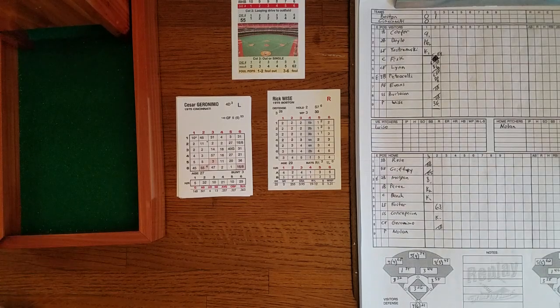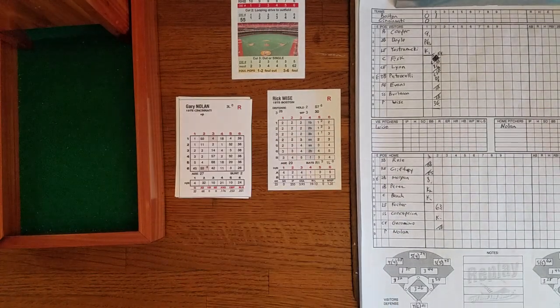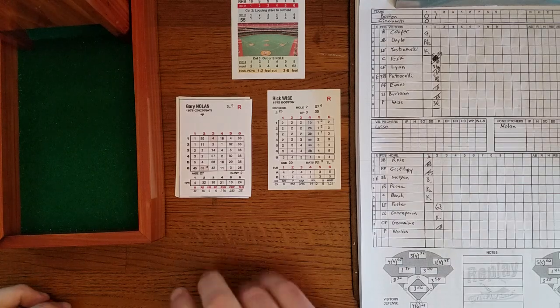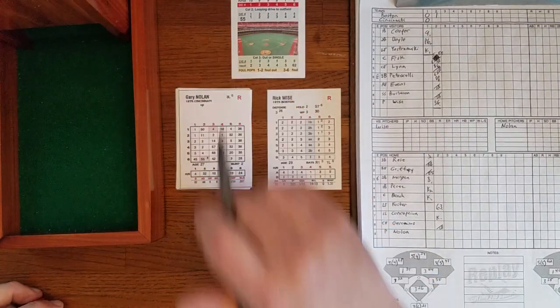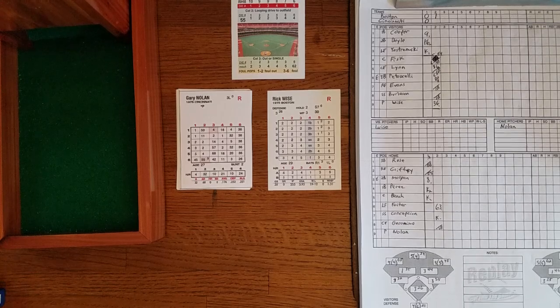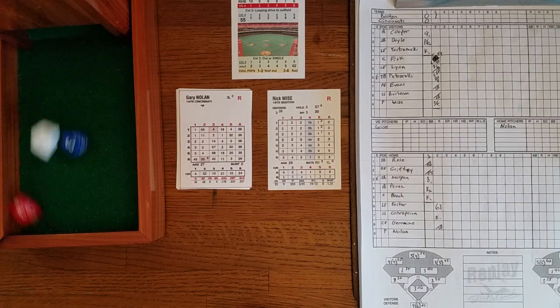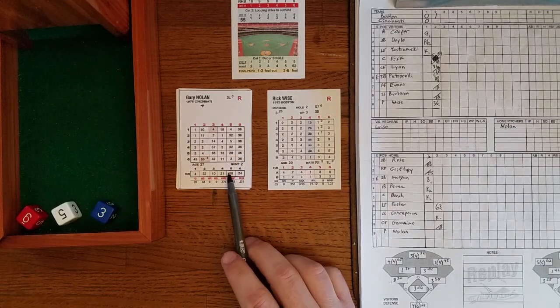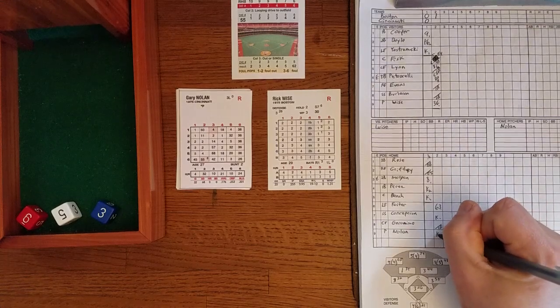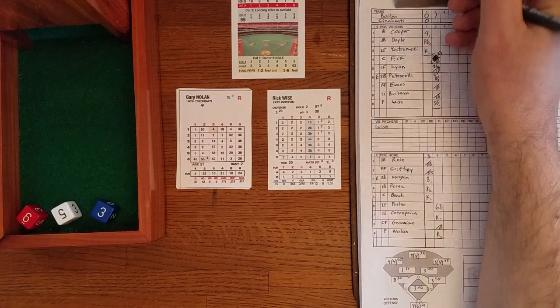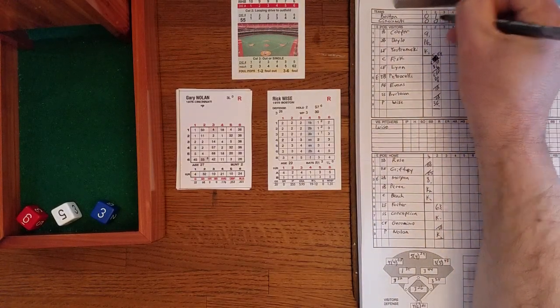34, he has to hold. He cannot steal. So the combination of Wise and Fisk keeps him from getting the jump. Now Gary Nolan has his own card that I printed off PDF. So his own batting card, because he had 68 at-bats in real life. So he's up against Rick Wise. 6-5, 36, that's an automatic strikeout. Anytime you get a 36 in column 6, it's an automatic strikeout, and that's going to end the inning.